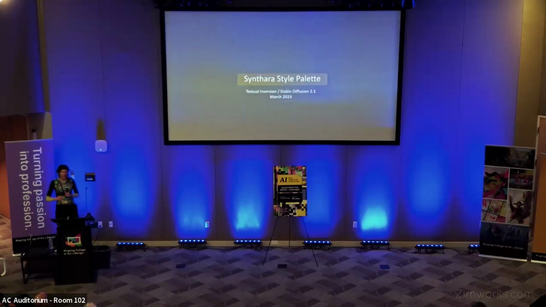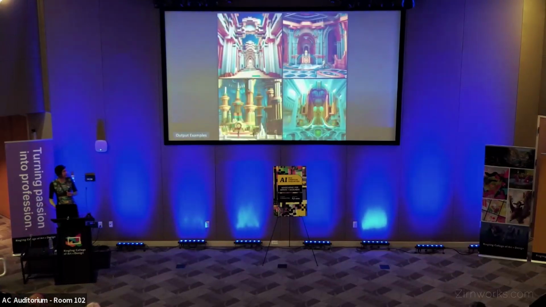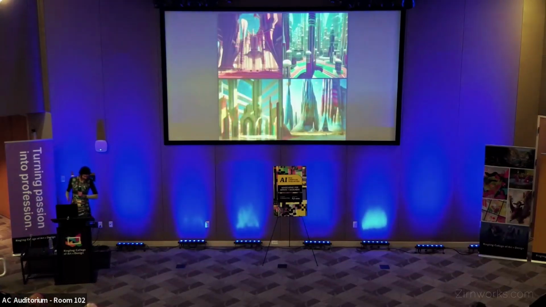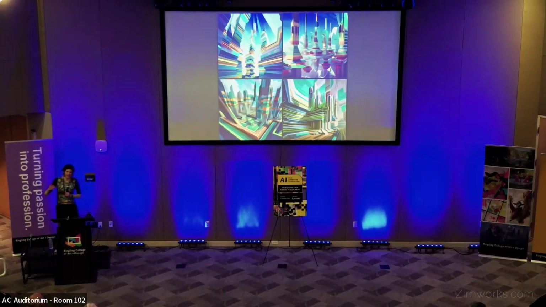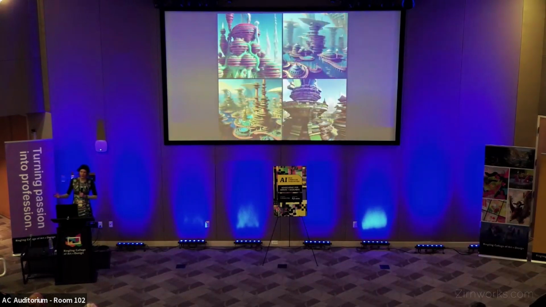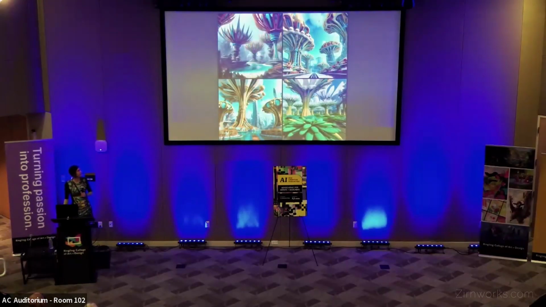So I'm just going to show some of my favorite images from what I call more of a style palette, and I'll go through these pretty quickly in the interest of time. These are combinations of different embeddings that capture essences and the form language of that world.